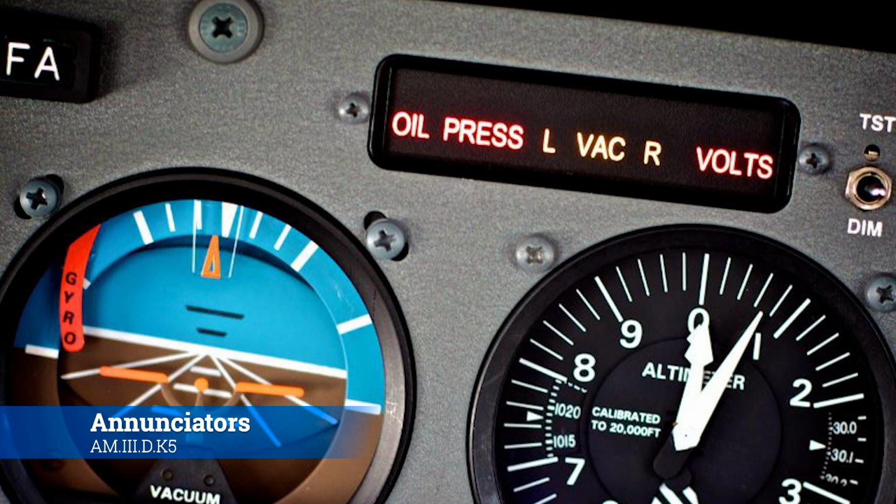The other one is left and right vacuum. This particular aircraft has a vacuum pump hooked up to both the altimeter and the artificial horizon, sucking vacuum to spin those gyros to allow you to navigate and operate like you normally would. It's saying, hey, look, there was a vacuum failure on both the left and the right pump. Assuming this is a twin-engine aircraft, or maybe it has twin vacuum pumps for redundancy, who knows? It's letting you know that both of those pumps have failed.